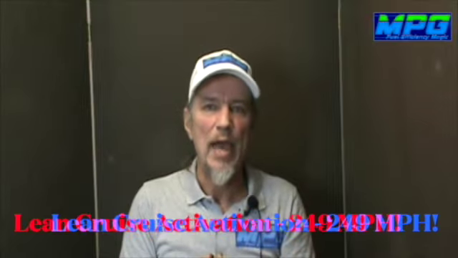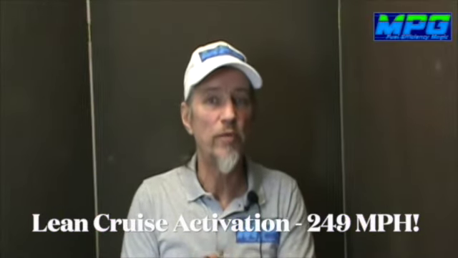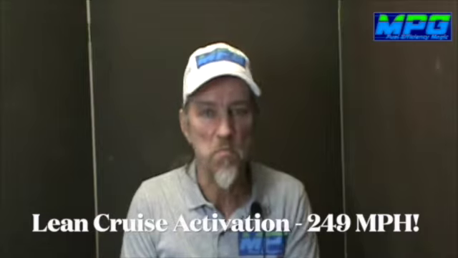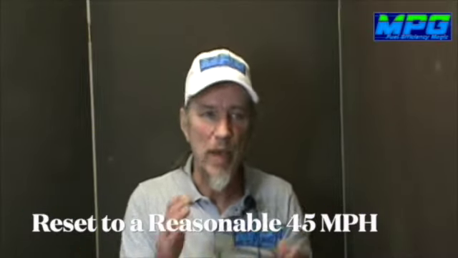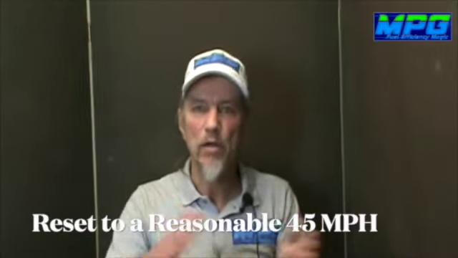When you go in and find your lean cruise mode setting in HP Tuners, you're going to see that any speed below 249 miles per hour, it's disabled. So you have to take that 249 and drop it down to a reasonable 42 or 45 miles per hour. Then any speed over that, lean cruise mode will actually work. So 20%, no other changes. Beef up your ignition and make some other tweaks, and that can be worth more.